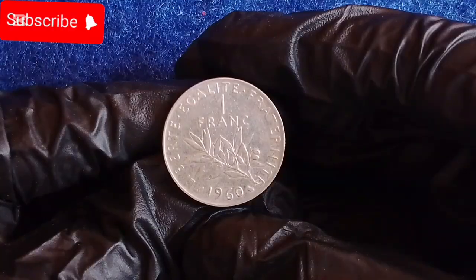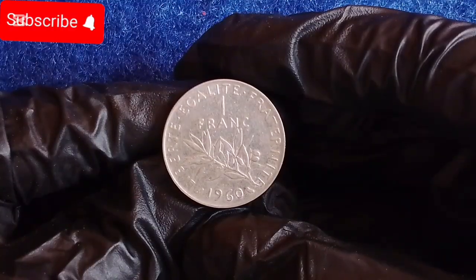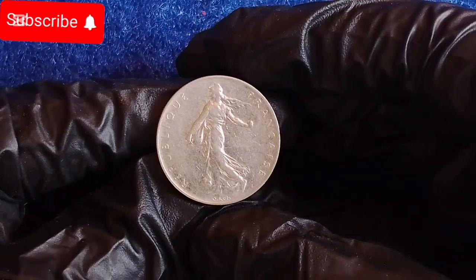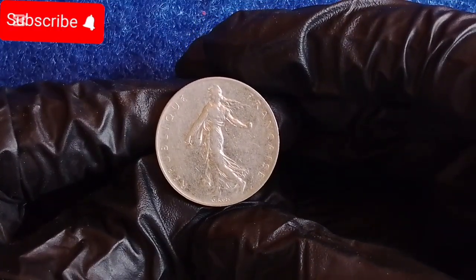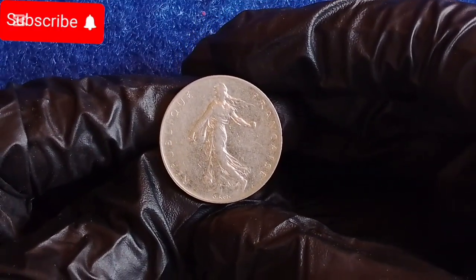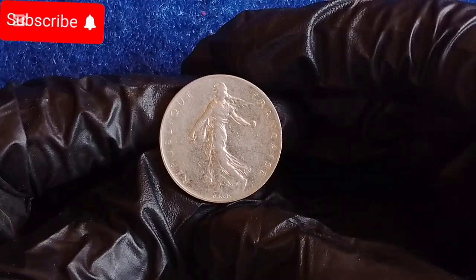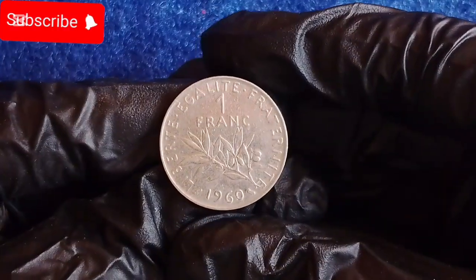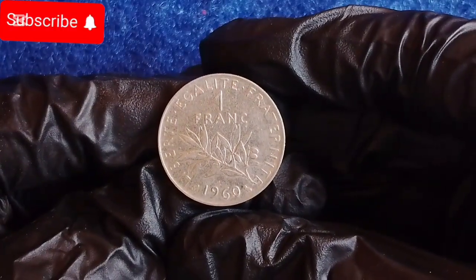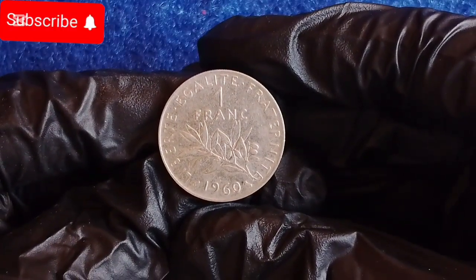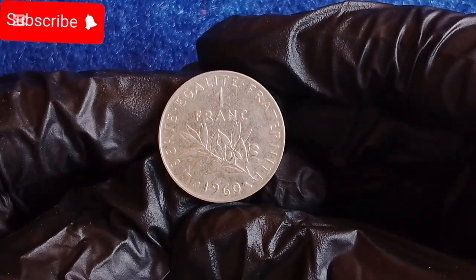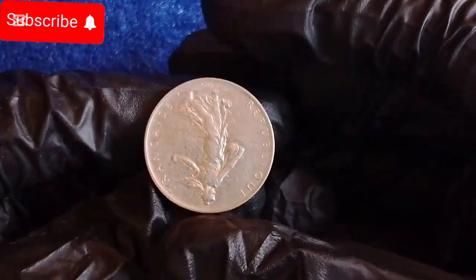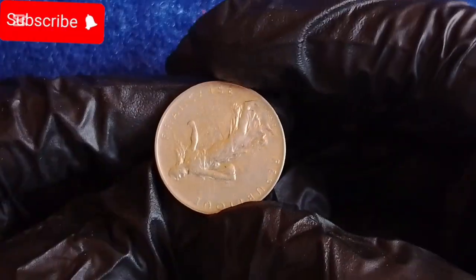the currency. The 1 franc coin minted in 1960 was one of the first coins issued under this new monetary system. Though its face value was 1 franc, in reality, it was equivalent to 100 of the old francs. This transition was a significant moment in French economic history, symbolizing stability and modernization. The design of the 1961 franc coin is rich in symbolism and artistry. It reflects both national pride and classical aesthetics, characteristic of mid-20th century French coinage.